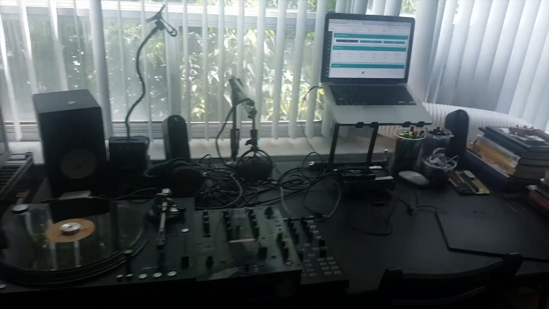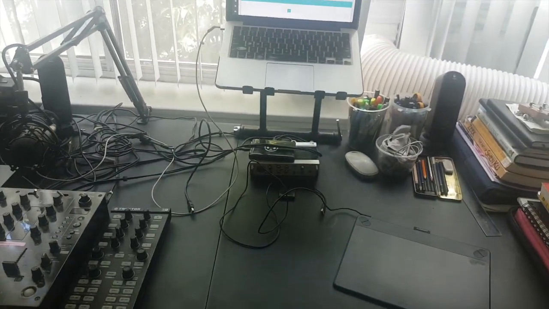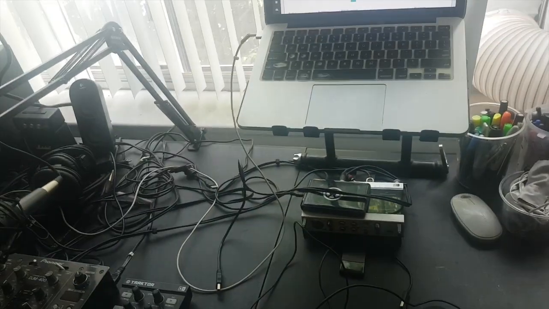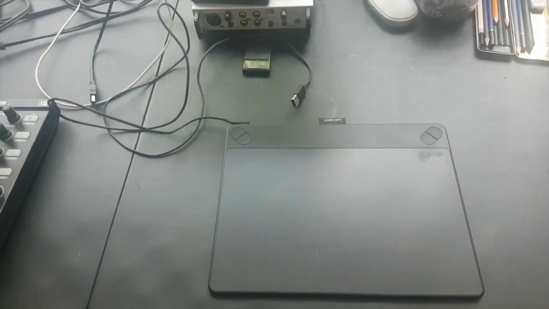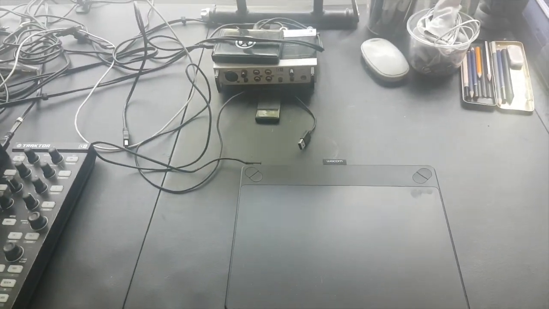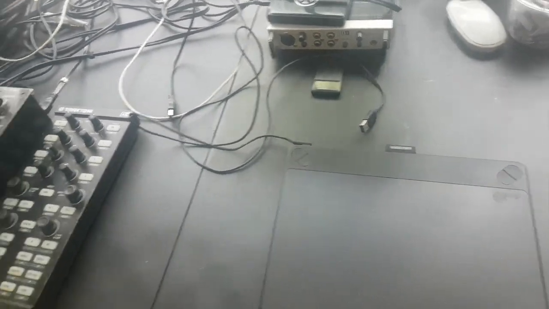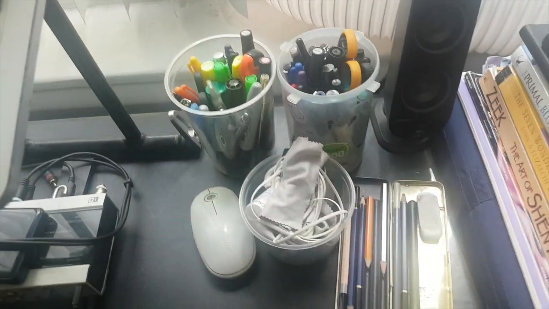And right over here we have the workstation. This is where all the print on demand stuff happens. So I'm gonna show you some of the tools I use. Now this is a Wacom tablet. I probably got it six months ago, maybe a little bit more. I really like using this. I have here my pencils, markers.